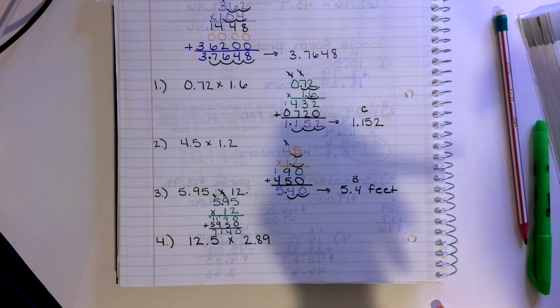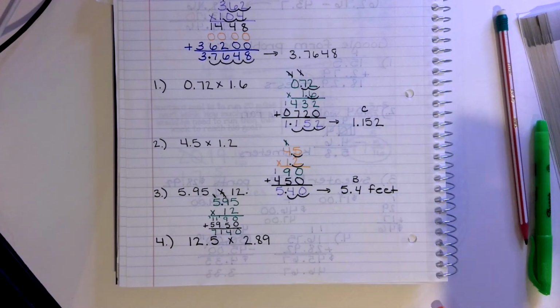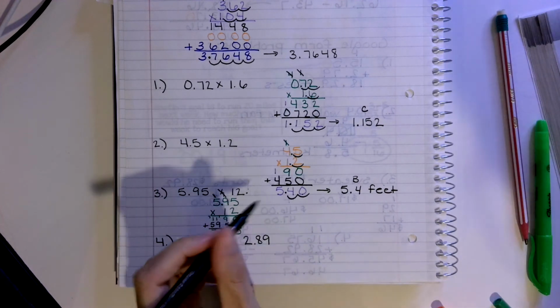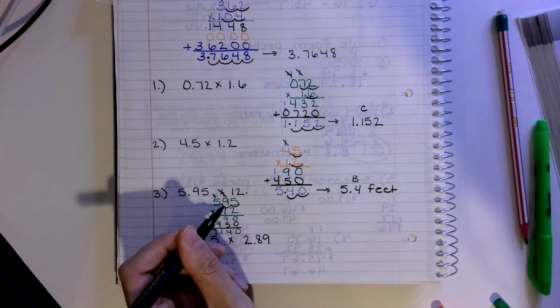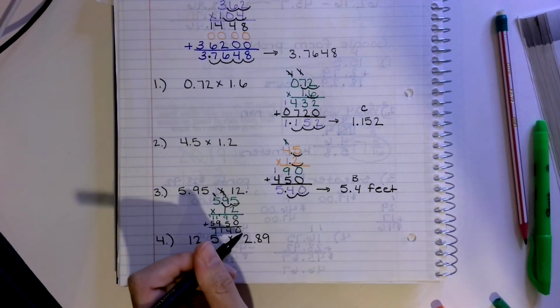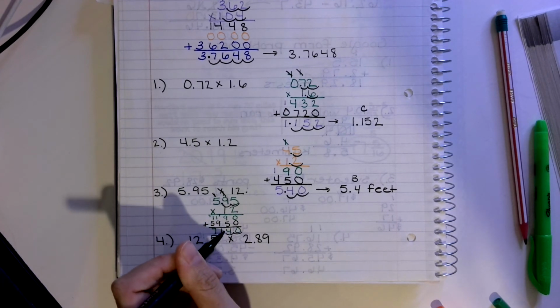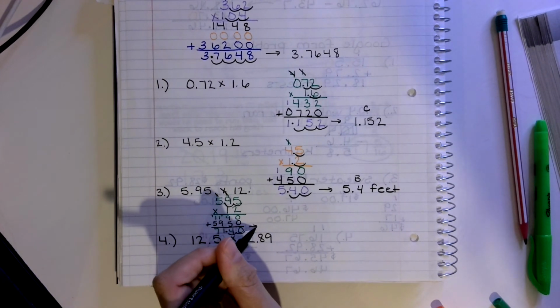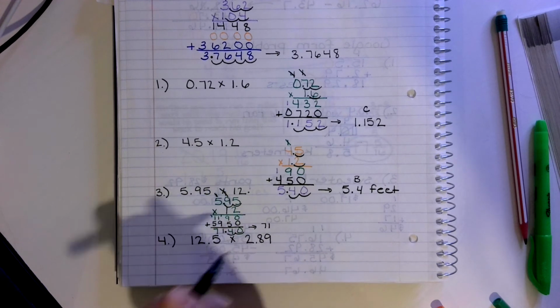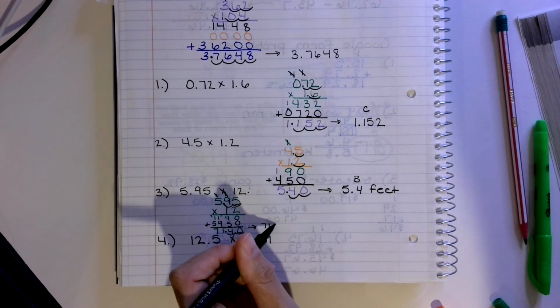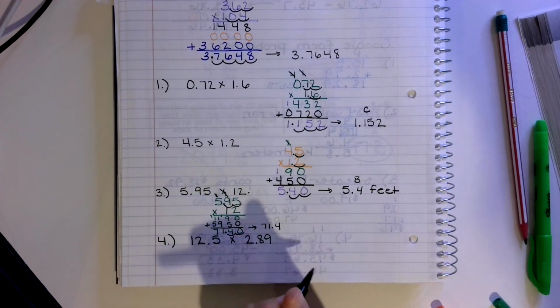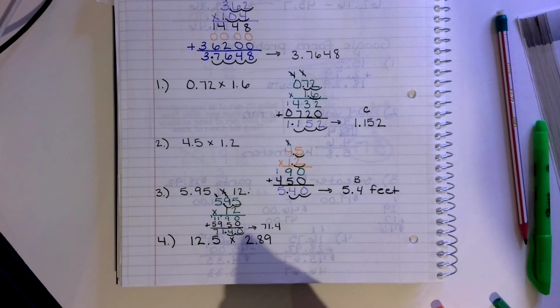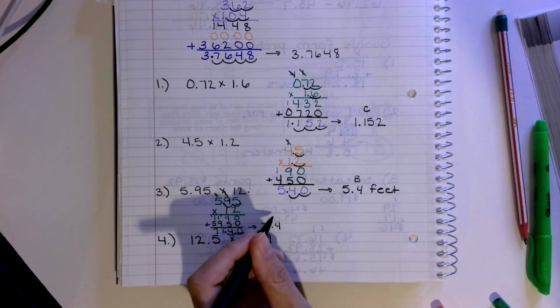Okay, now you have to put in your decimal spots by counting your decimal places. 1, 2. You don't have any down here. So it's 71 and 4/10, because you don't need to write that 0. And that was answer choice A.